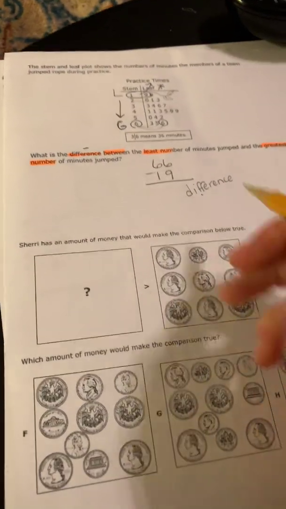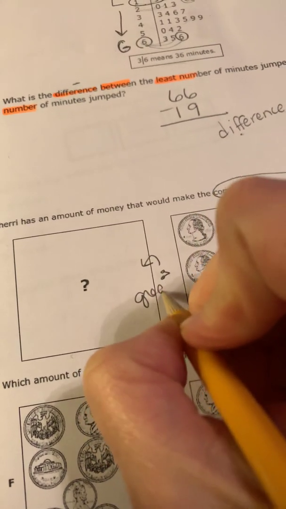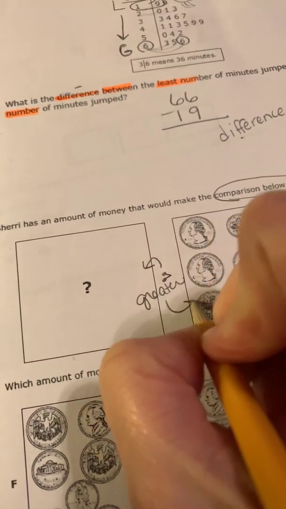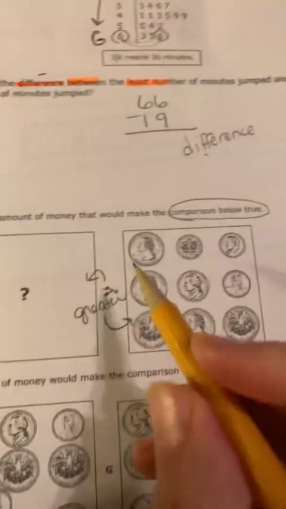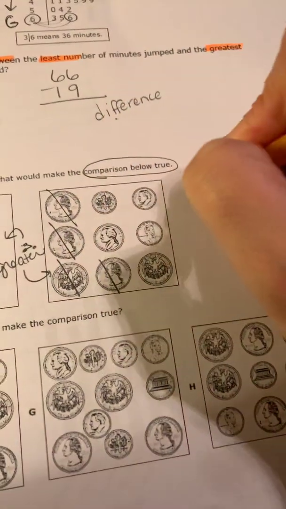I like this one. You want the comparison to be true. Well, two dots say that this is greater than that. Two dots are greater than one. Well, I can't find what's greater until I know what's over here. So I'd ask the kids, what should we count first? Quarters, true. How many quarters make $1? 4. So there's $1.